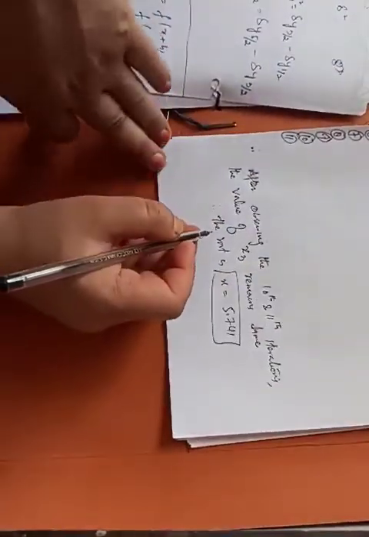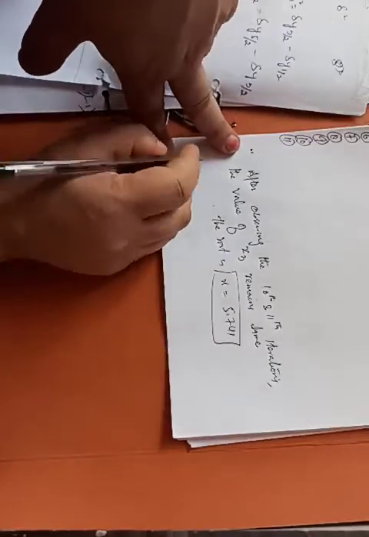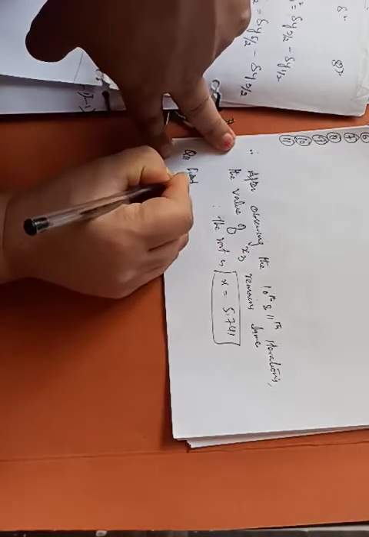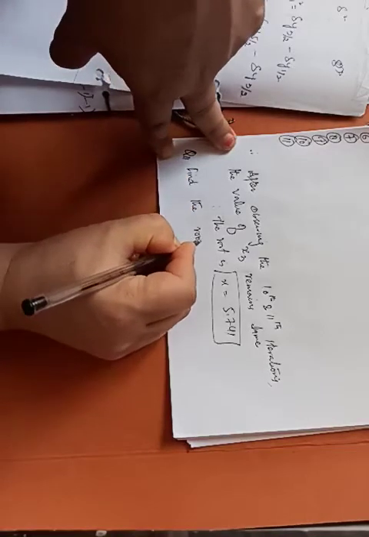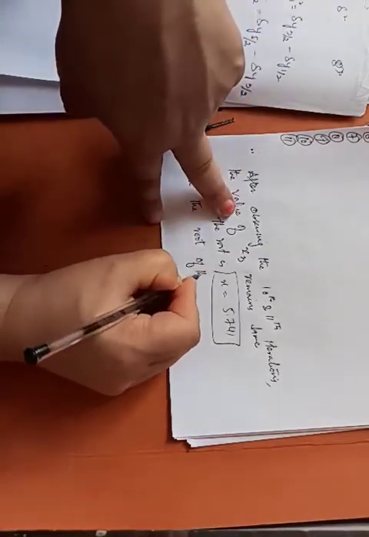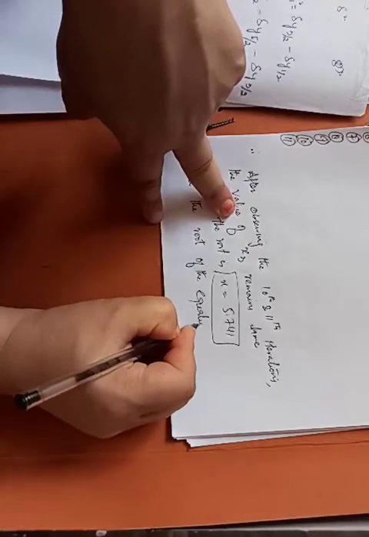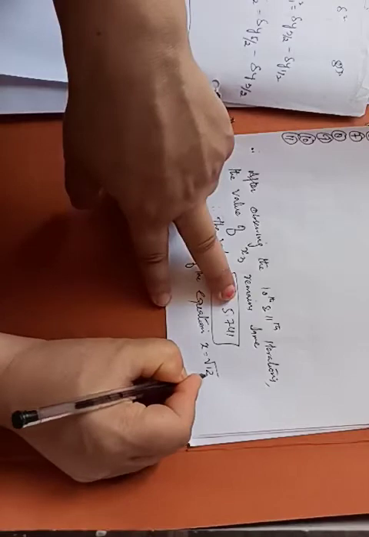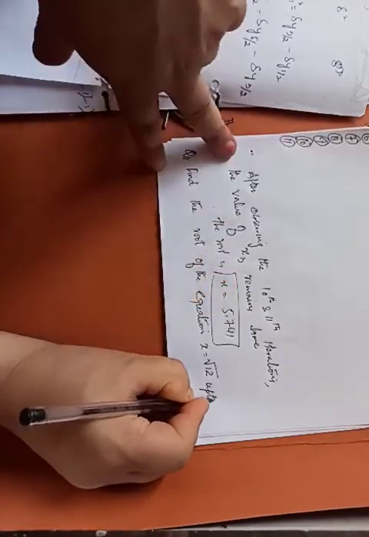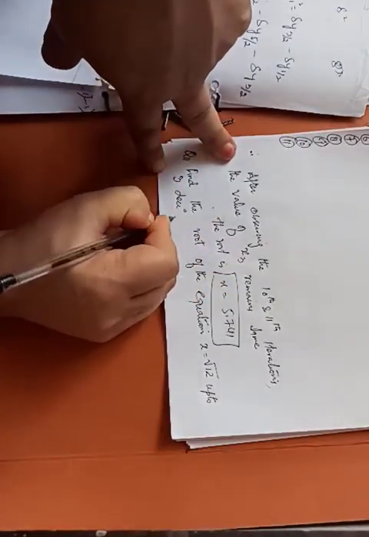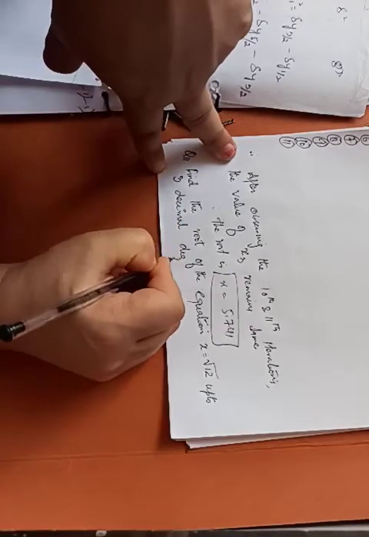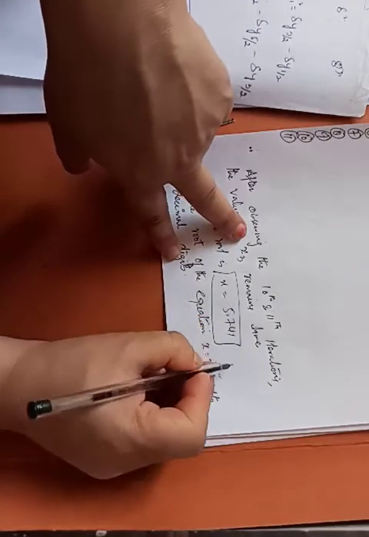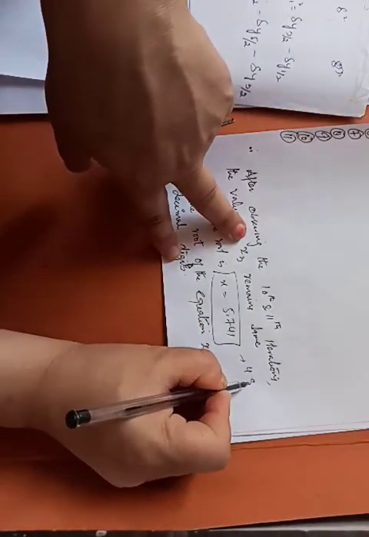So your one more assignment for this will be, the question for the home assignment is like this: find the root of the equation x is equal to under root of 12 up to 3 decimal digits. Find the root for the above question up to the 4th significant digits.